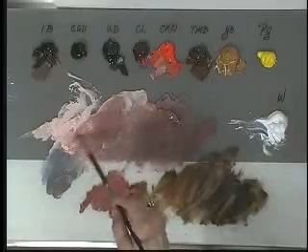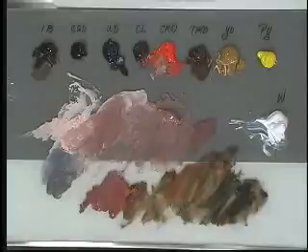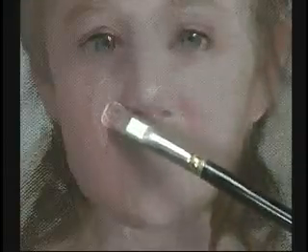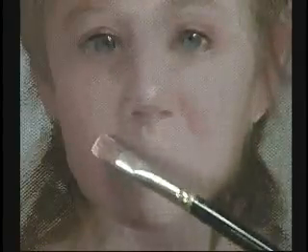Re-emphasizing the light that's seen on that side of the face, where the light passes across the nose and strikes that cheek. This further defines the nose with the contrast that we're indicating between the cheek and the edge of the nose.